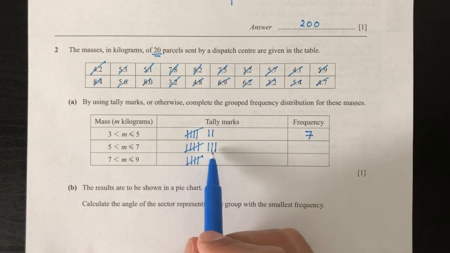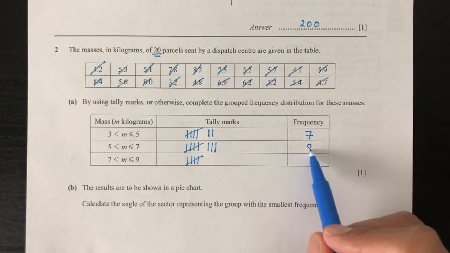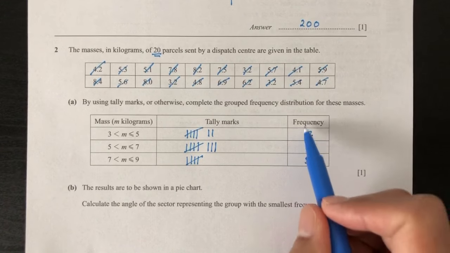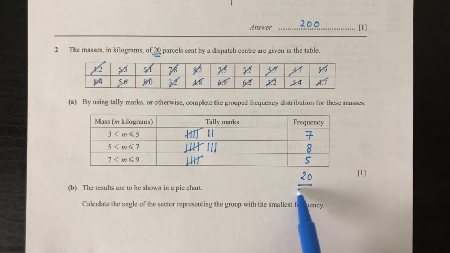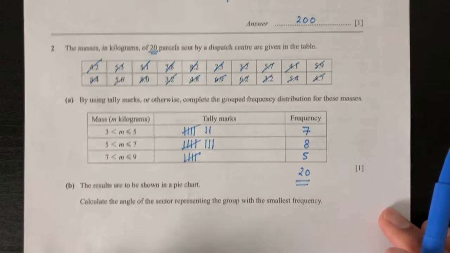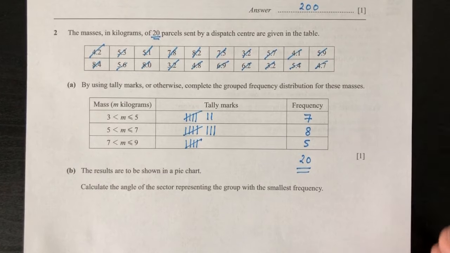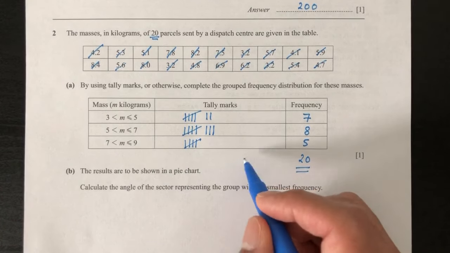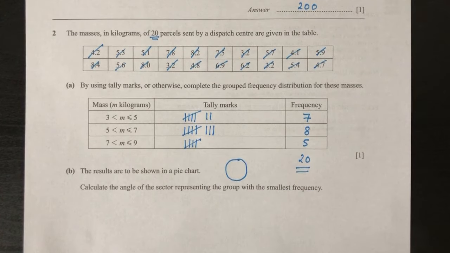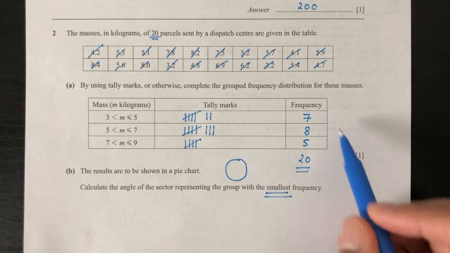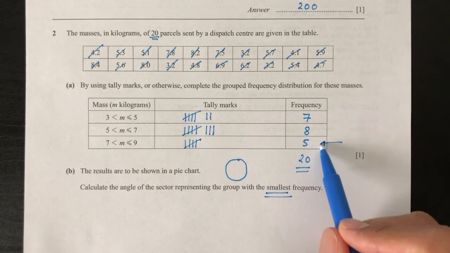So here we have 7. Here we have 8. And here we have 5. So let's add them together. 7 plus 8 is 15, plus 5 will be 20. So 20, 20, check. That is good to go. Now for part B, the results are to be shown in a pie chart. A pie chart is basically like a circle. Now, calculate the angle of the sector representing the group with the smallest frequency. So, smallest is this one.